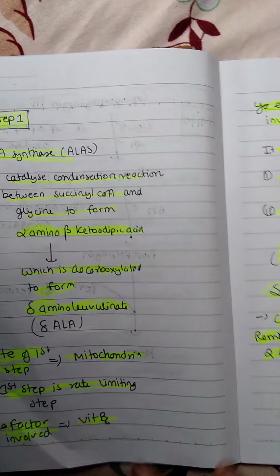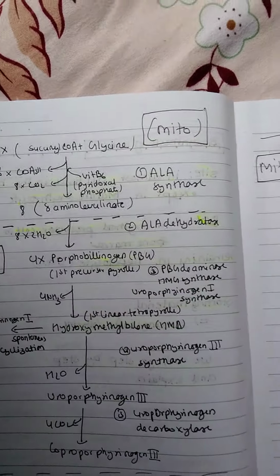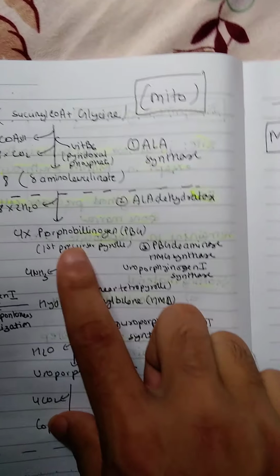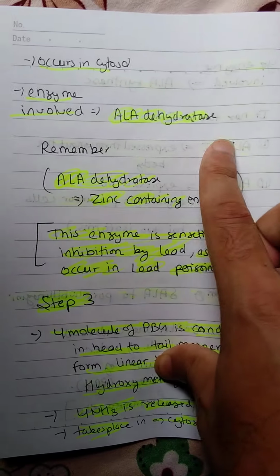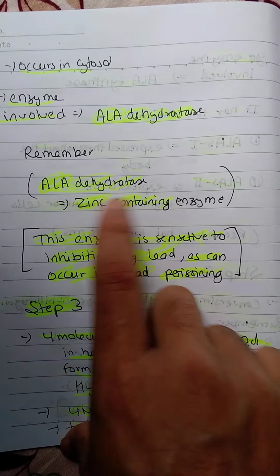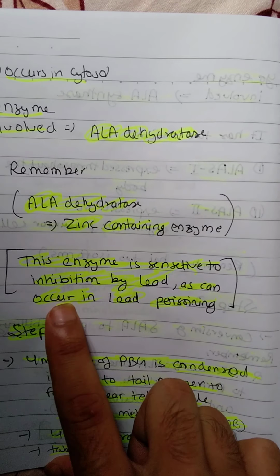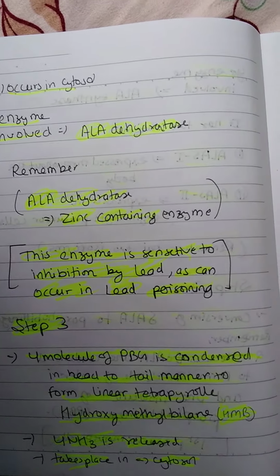You should know that the first precursor pyrrole is PBG. We should know that ALA dehydratase is a zinc containing enzyme. This enzyme is sensitive to inhibition by lead and can be inhibited in lead poisoning.